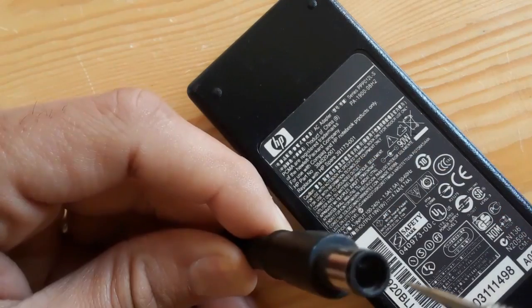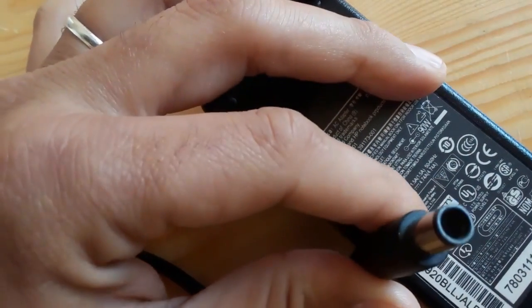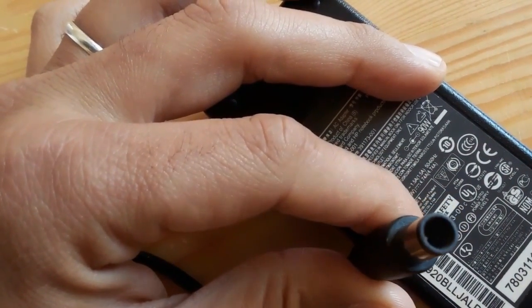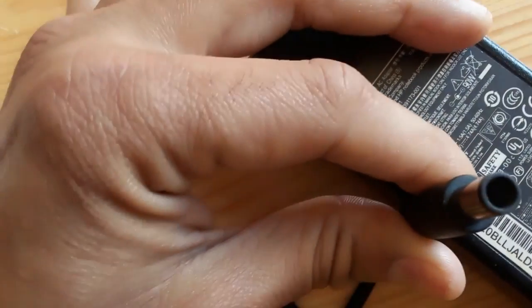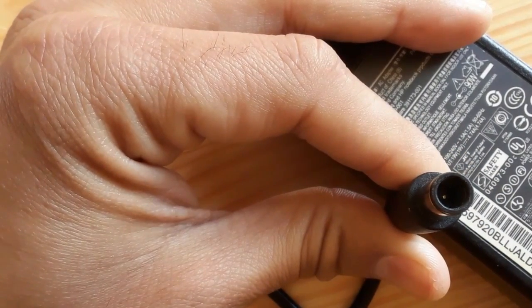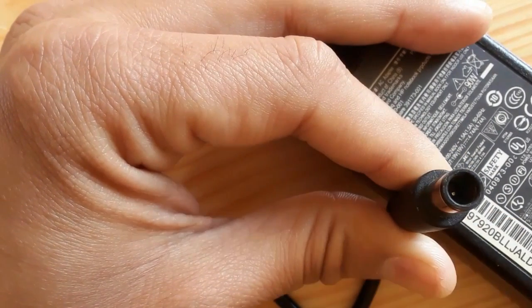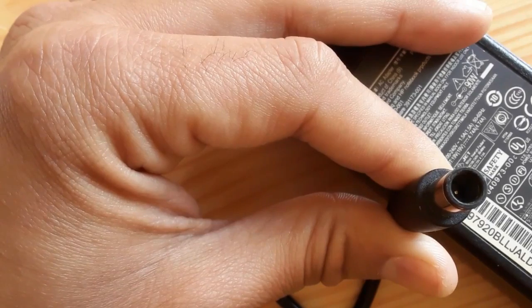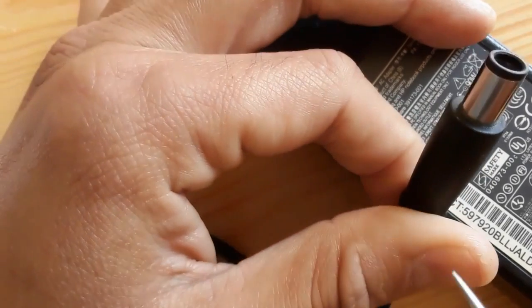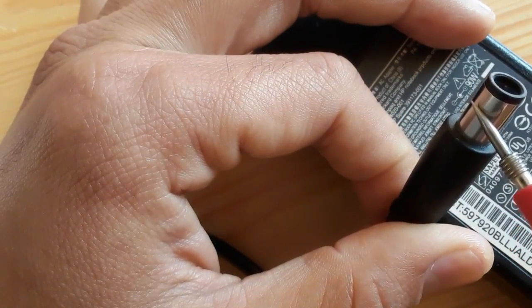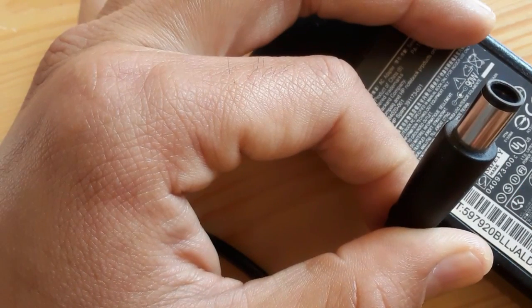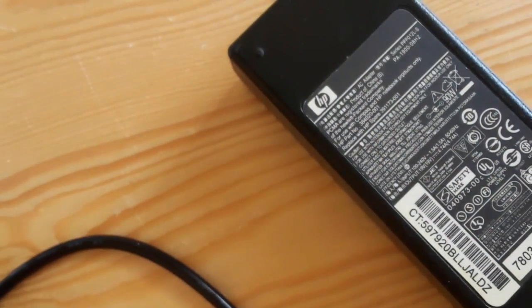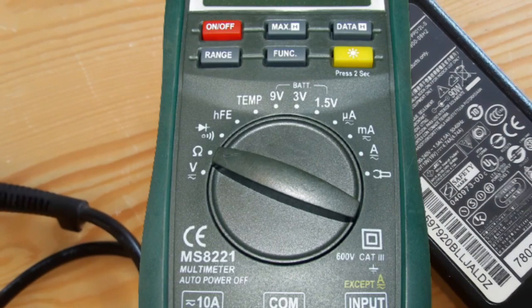So if you have a failed laptop, you should first check the adapter using the multimeter. Because if the adapter is not okay, the laptop cannot be operated. So to check the adapter, you should just put the black probe of the multimeter in the negative terminal and the red probe in the positive terminal. So to use the multimeter, you should set the multimeter to the DC voltage option, okay?